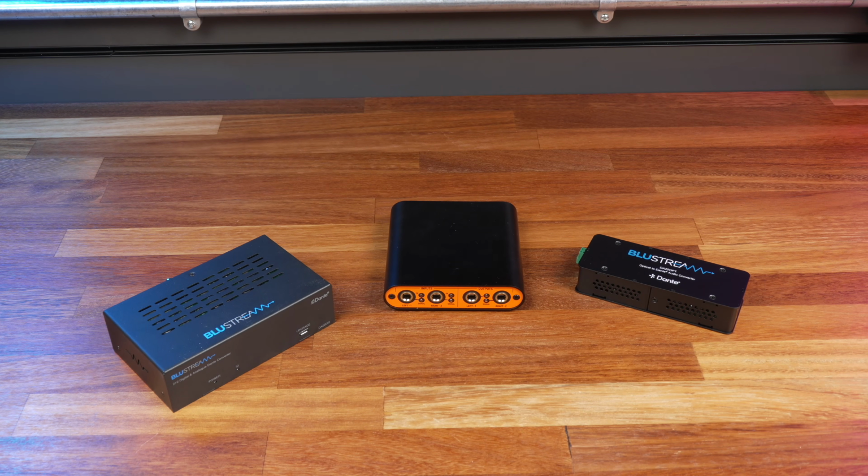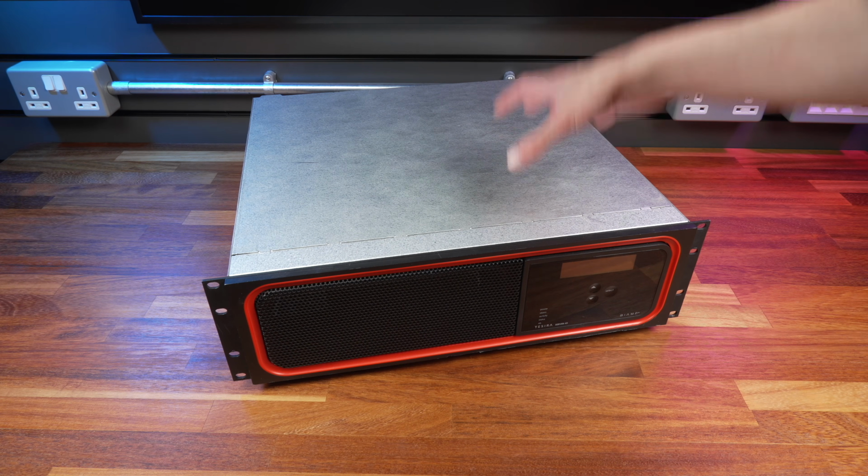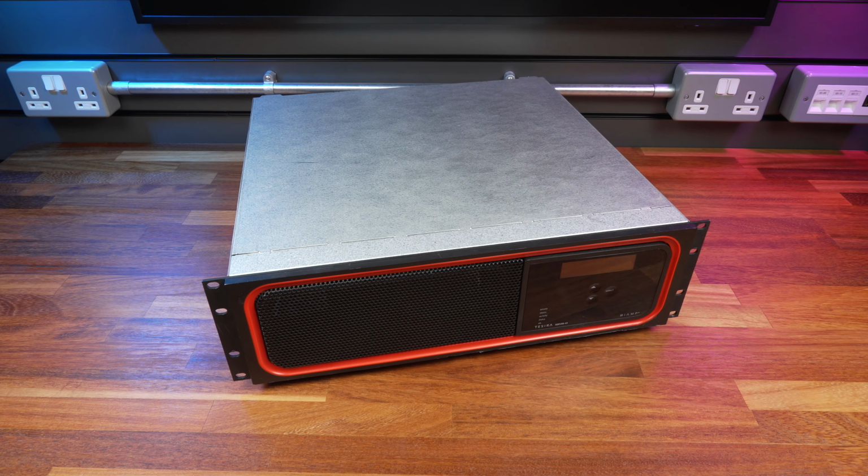So with these devices, I can just connect them all to the same network and route audio between them. But how am I going to get that audio out of these and into the multi-room system? Well, if you've seen my previous video, you'll have seen the Biamp Tesira Server IO DSP that I'm using at the heart of the system.